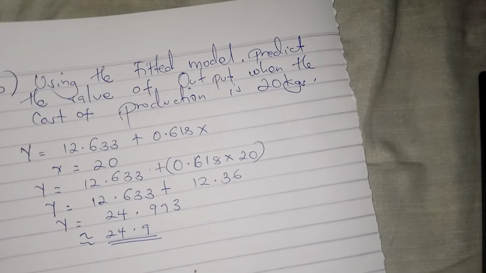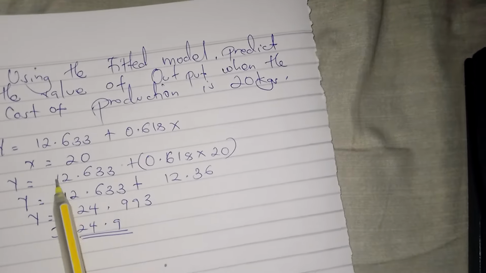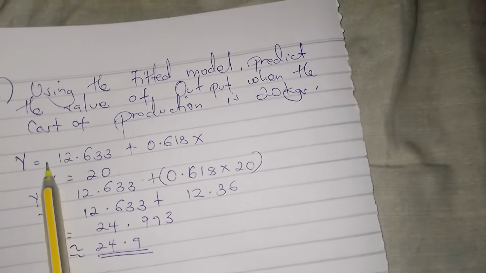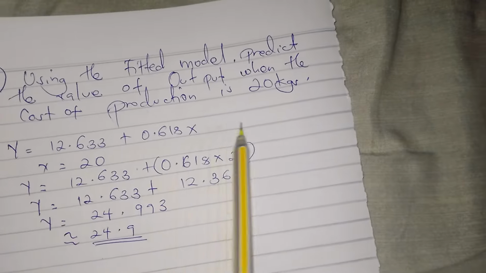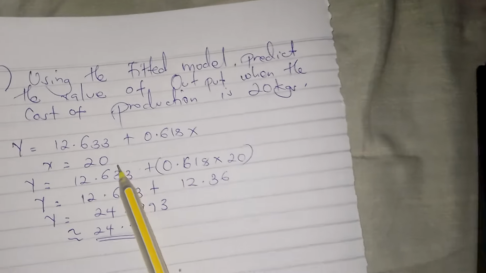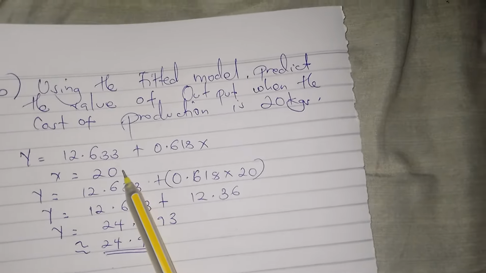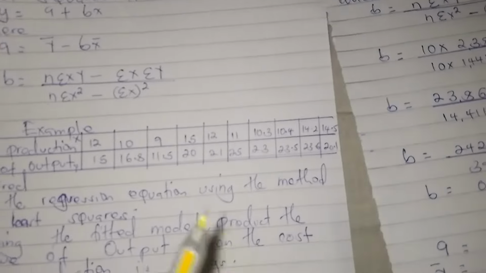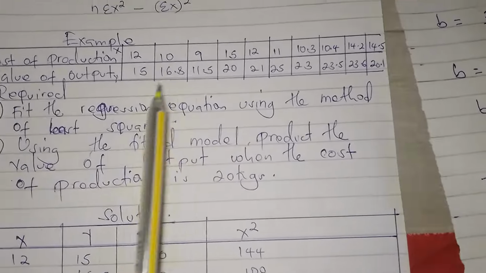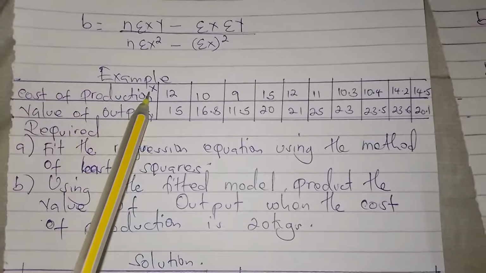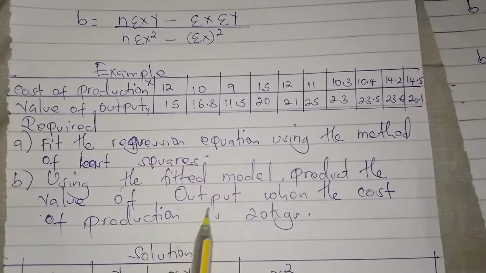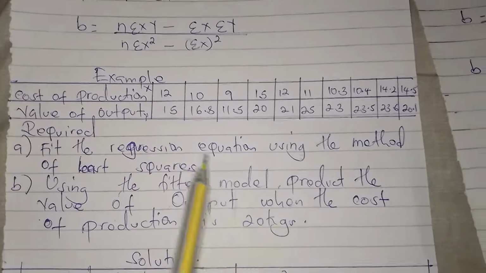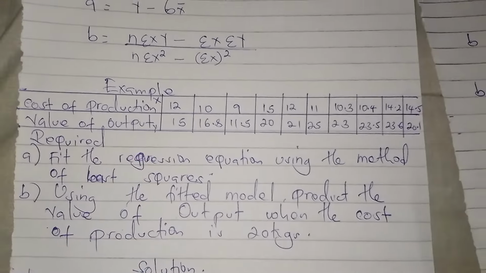So our equation, our least squares equation that we got was this one: y is equal to that and that x. So here the x is the cost of production, because according to our question we had named cost of production to be x, and they have told us that the cost of production is 20 kilograms, so our x is 20 kilograms.